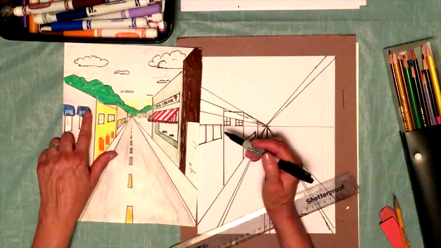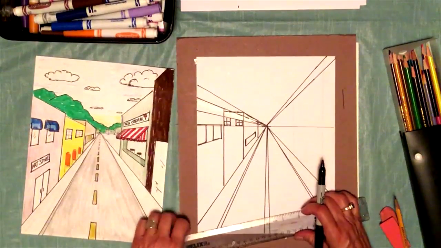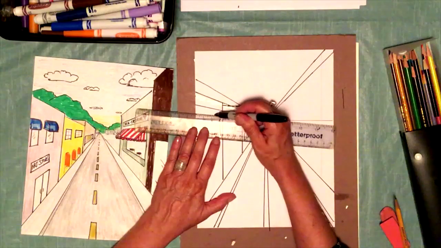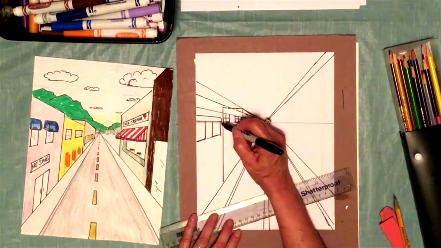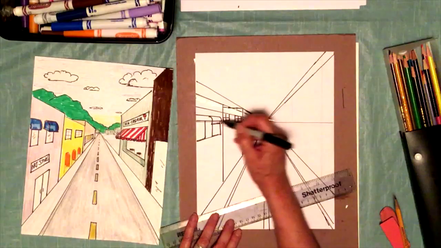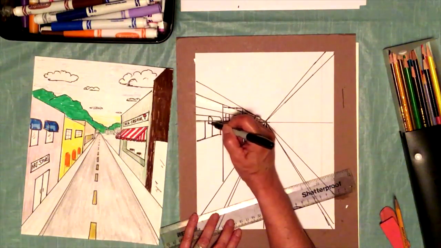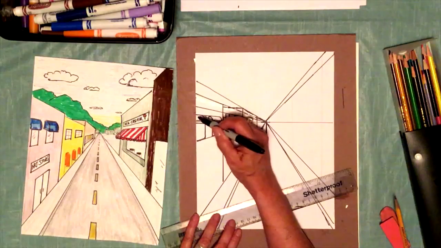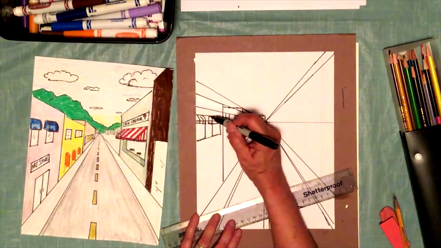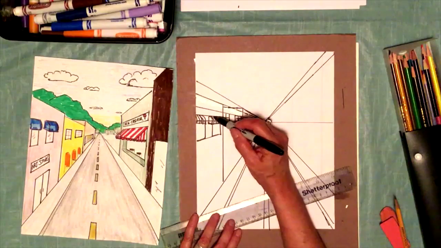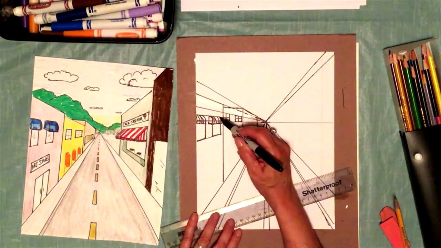And the tops of the awnings are also going to line up. And they're arched. That will line up too with the vanishing point. This is going to go like that. They're going to be striped. So see why you want to use pencil first, because it gets confusing to try and see through all these marker lines.